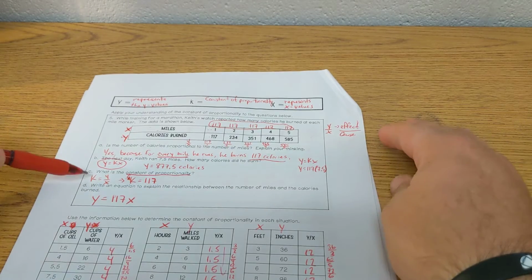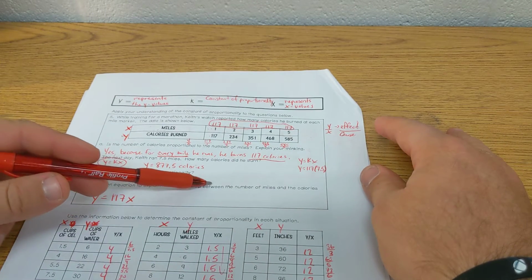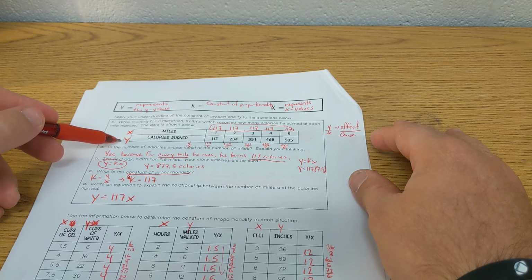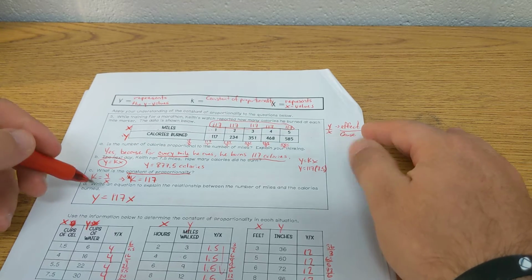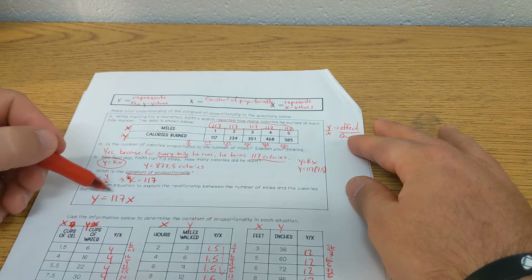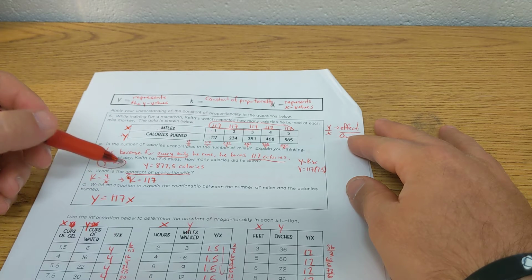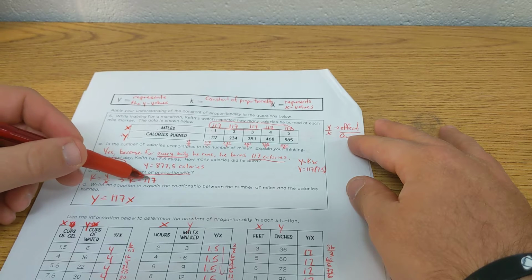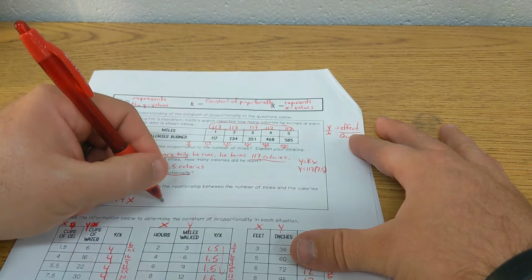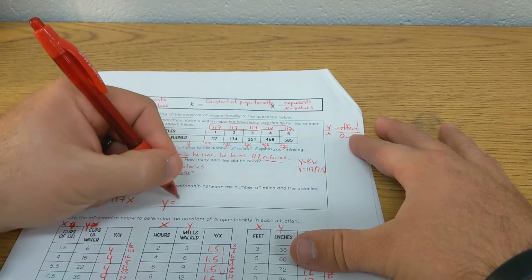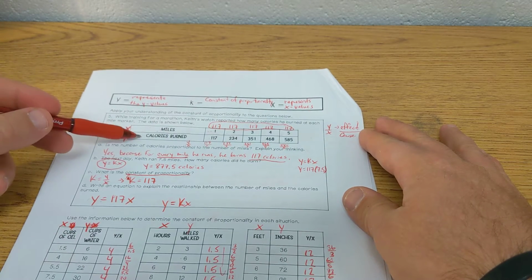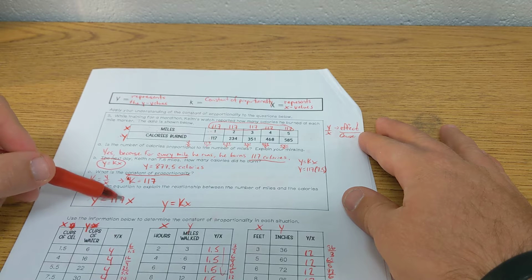All right. So D, write an equation to explain the relationship between the number of miles, and the number of miles is X, and the calories burned, which is Y. Now, I've already got this written down, but the equation is Y, calories burned, is equal to, well, in the last video we know that K is equal to 117. Okay, so we're basing this equation off of the one that we learned earlier in the other video, which is Y is equal to KX. Okay, so Y, the calories burned, is equal to 117 X.